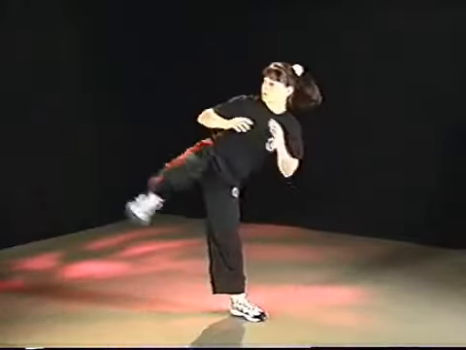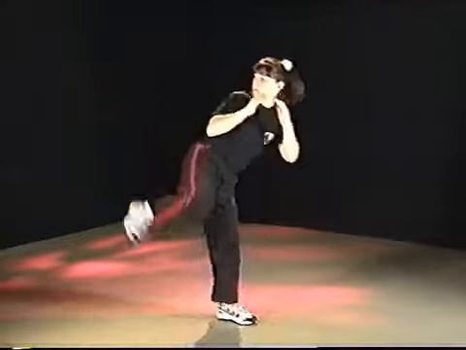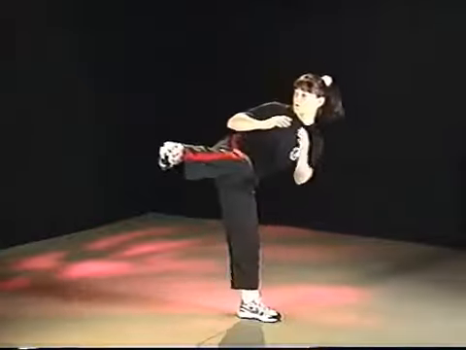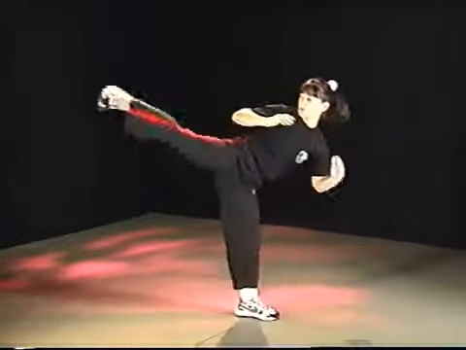Then we will turn a little bit more and kick sideways. Let's break the movement, and we see that Mani is lifting the knee and then pivoting at the hip, sending the heel to the side, and from here, in a flowing motion, we kick the side kick.